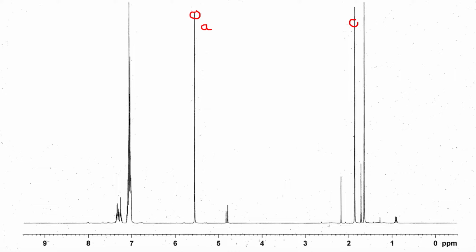This signal right here represents the B protons because it's much closer to the phenyl ring, so the effect of diamagnetic anisotropy is of greater impact on those protons, so that de-shields those protons more, so we see it having a higher ppm value. And lastly, this signal right here indicates the C protons that we identified from our previous structure. So the proton NMR spectrum does in fact confirm we have our cis acetonide.